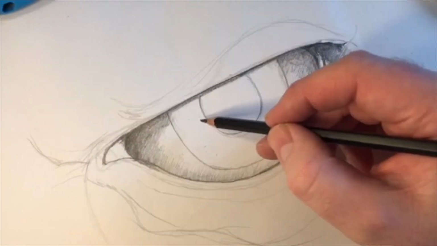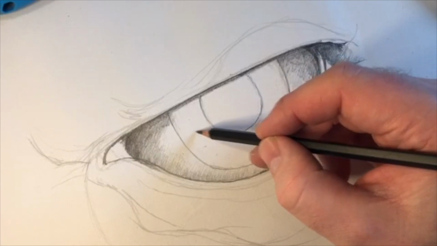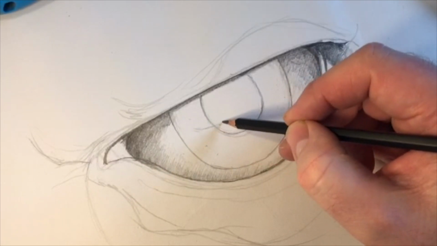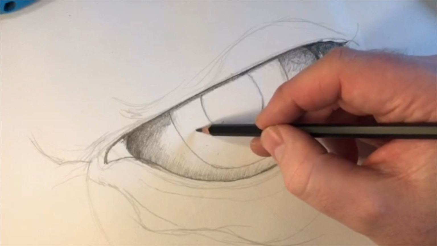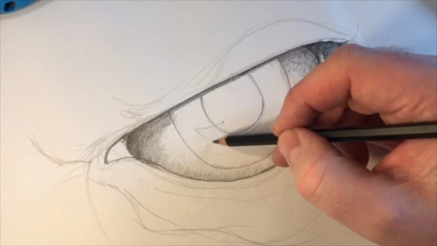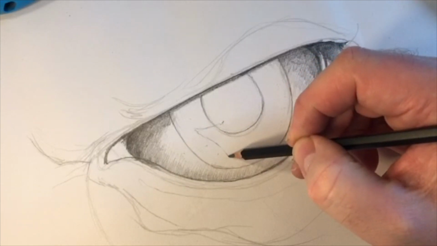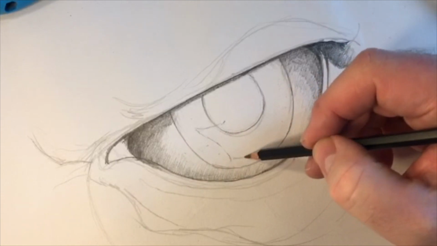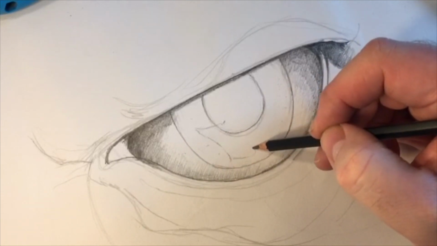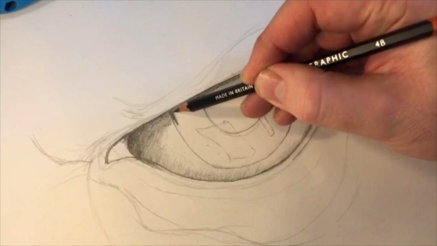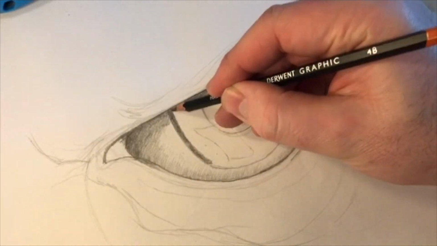Moving on now to the pupil and the iris. There's always going to be an area of bright highlight here where the light is reflecting on your eye. So have a little look for where that is within your own picture, and then just really lightly map out that shape, just like Mr. Dockrell's doing here.